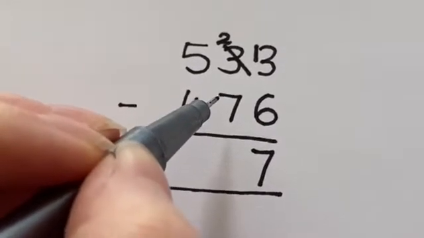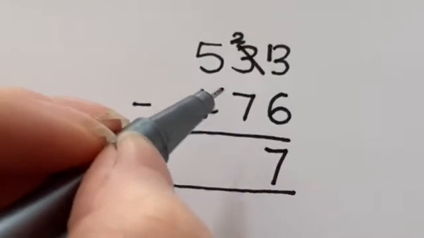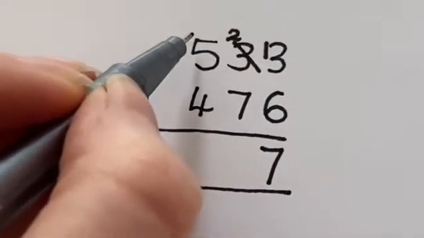There is more on the floor here. I've got 7 on the floor, 2 in the top. 7 is the bigger number. I'm going to have to go next door and borrow some more.